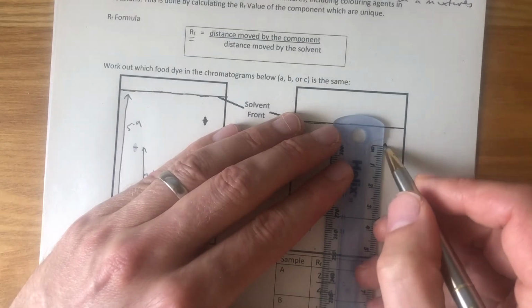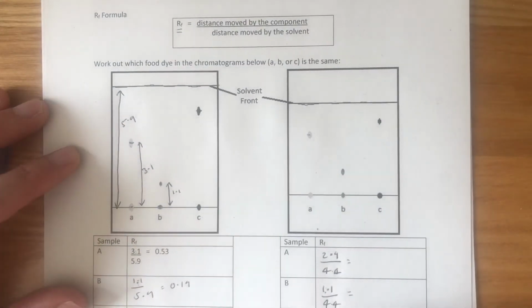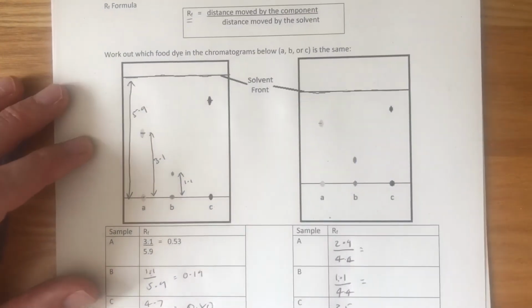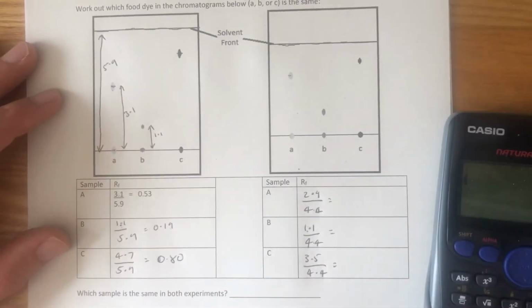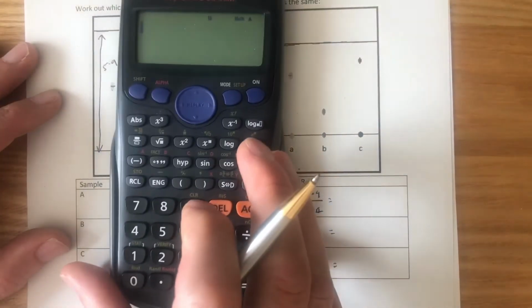So that's looking about 3.5, isn't it, that one? 3.5. Okay, so we need to divide each of those. And hopefully one of these will have the same answer as one of these, if we've done it right. Let's have a quick look anyway.